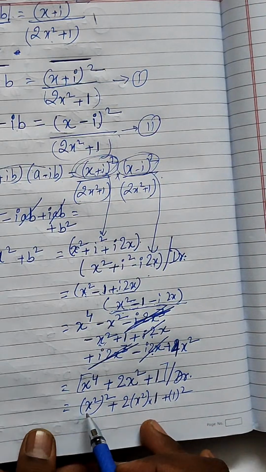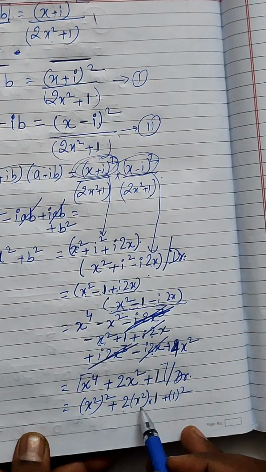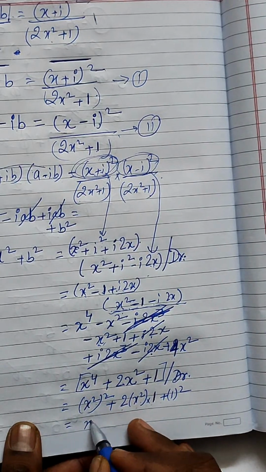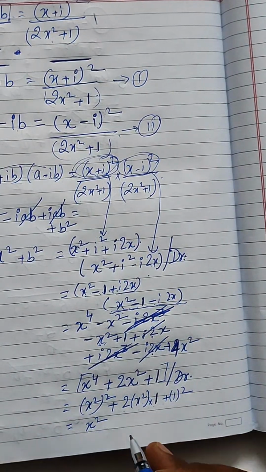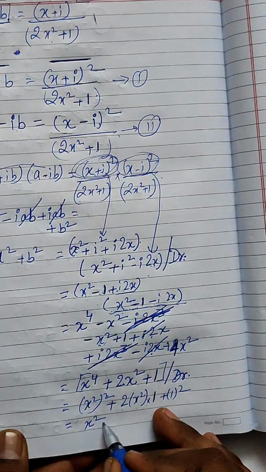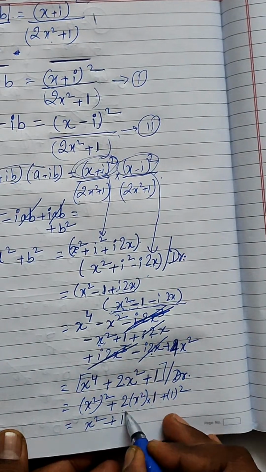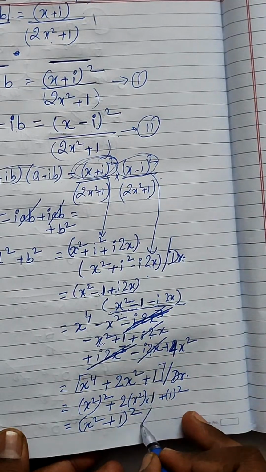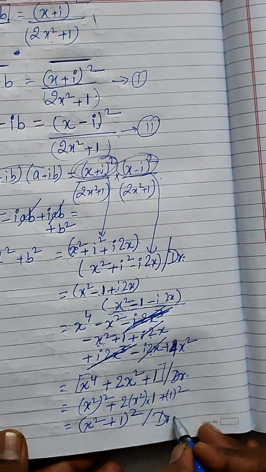So we have x square whole square plus 2x square into 1 plus 1 square, as x square plus 1 whole square, divided by the denominator.